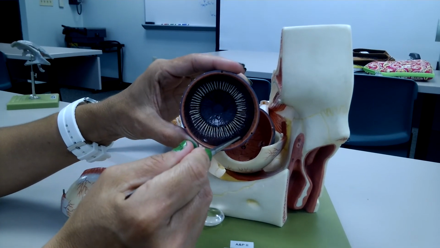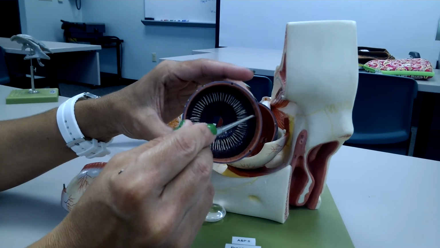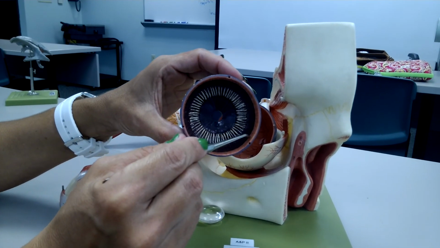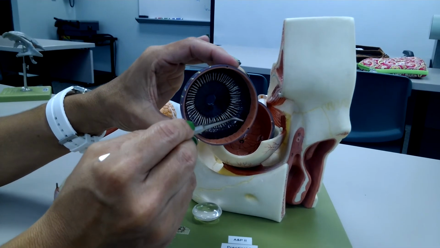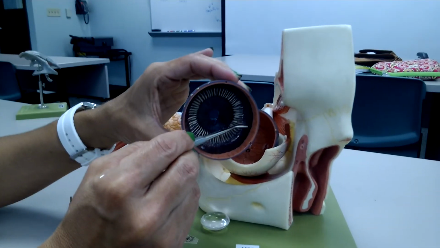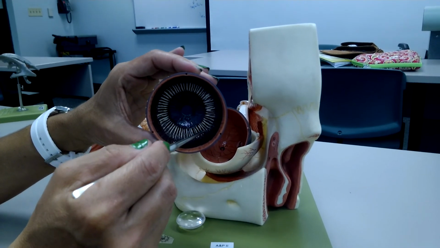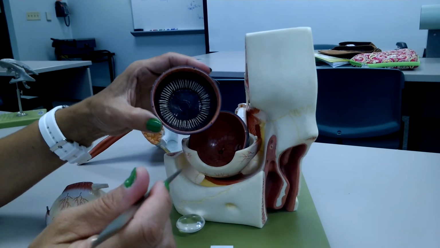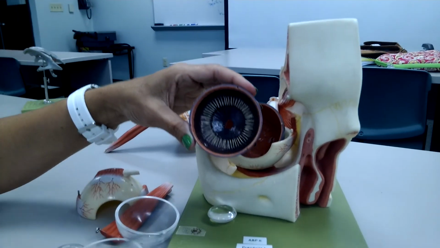We also have along the edge, this is what we call the ora serrata, which is the division between the retina here and the ciliary body that we have here with the ciliary muscles. I think that's about it.